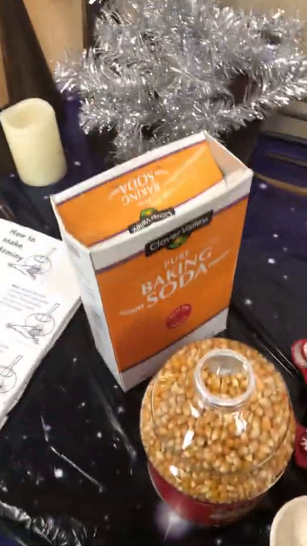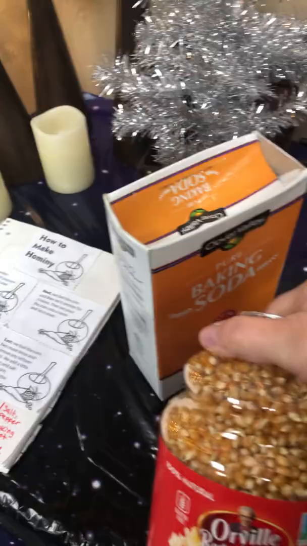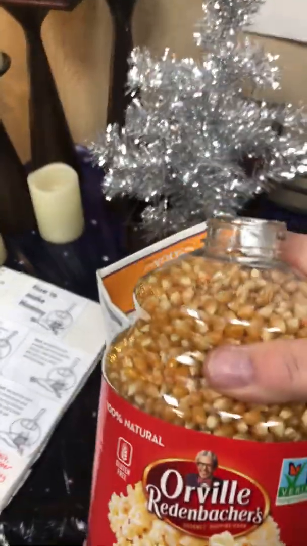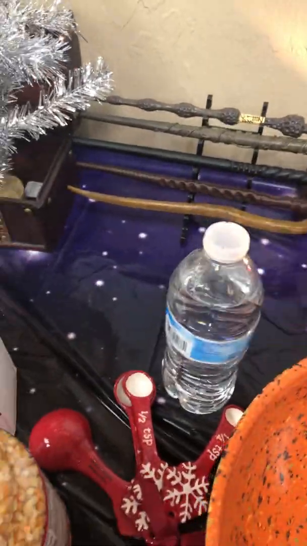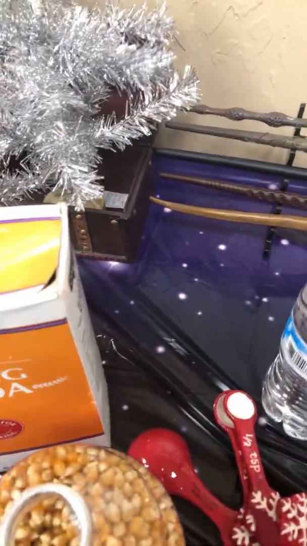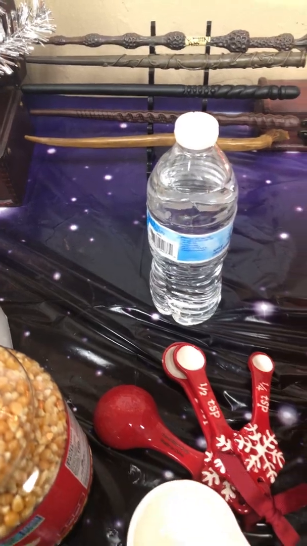So if you want to do it at home, here's what you're going to need. Let me flip this around. Going to need you some popcorn, this kind. Not microwave popcorn, real popcorn. It doesn't have to be this brand. It just needs to be real corn. Some baking soda, some water, which they said it's better if it's warm, but I'm at school. And then you need some measuring spoons and a measuring cup, okay?